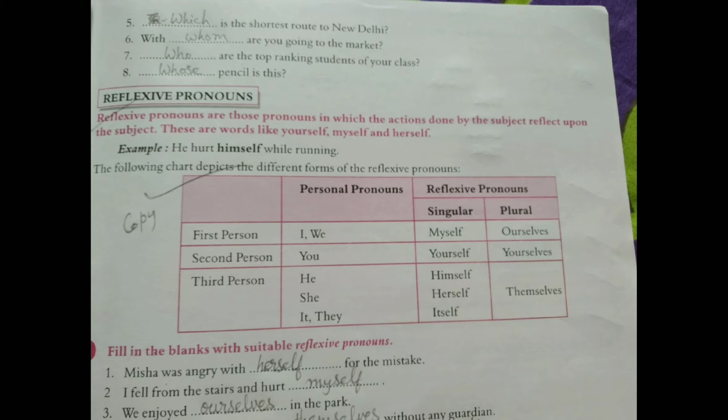In the next page, question number 5. Which is the shortest route to New Delhi? 6. With whom are you going to the market? 7. Who are the top ranking students of your class? 8. Whose pencil is this? So we completed this exercise.